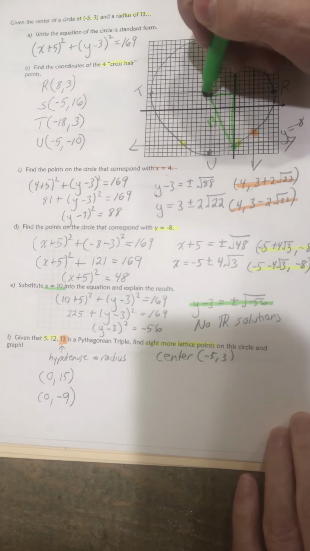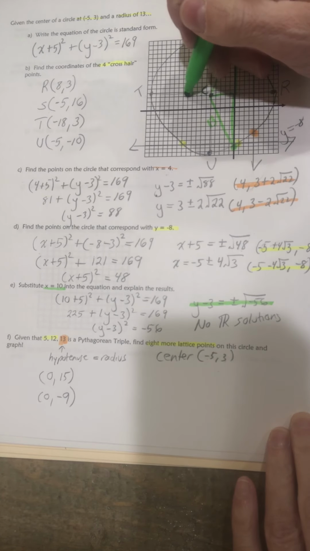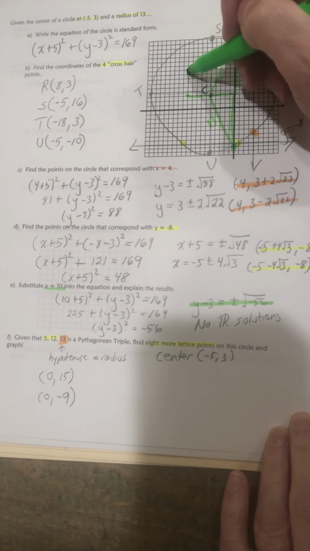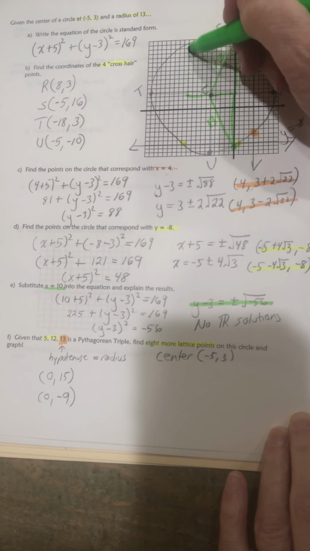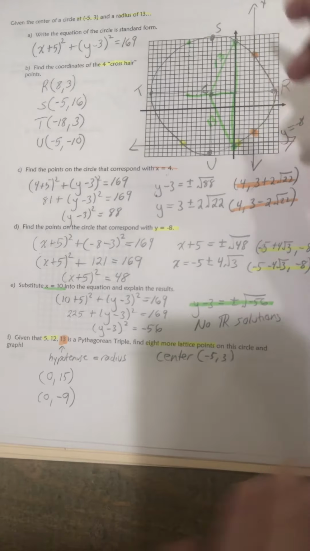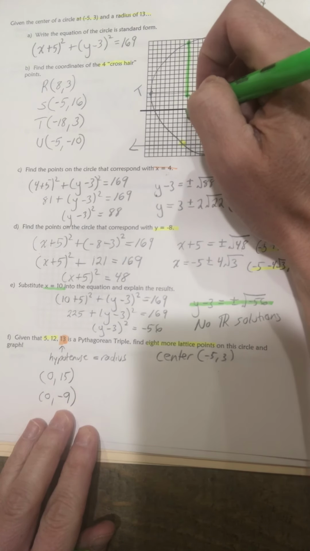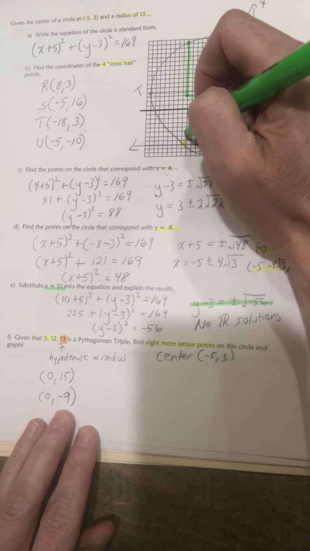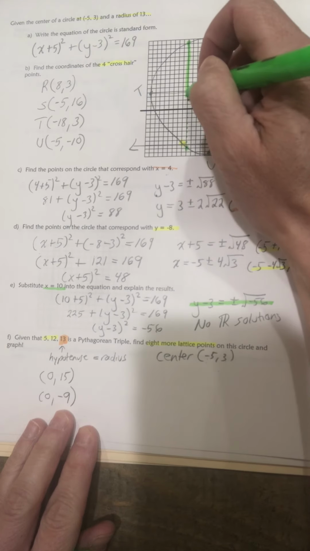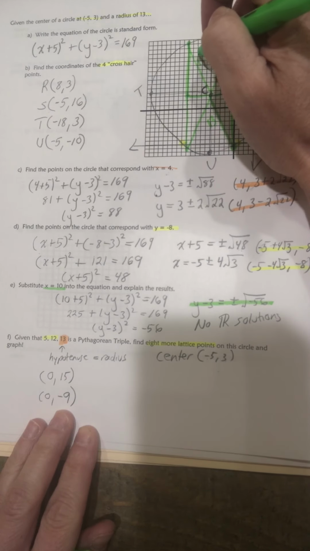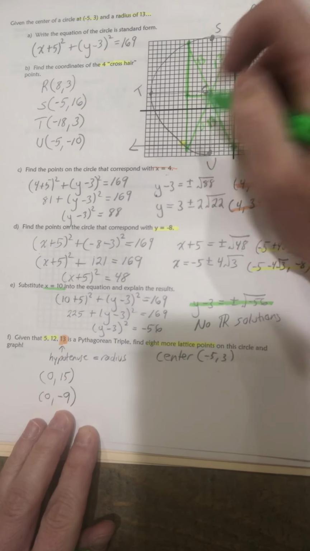I can go 1, 2, 3, 4, 5 to the left, and I can go 12 up, and 12 down. So I went 12 up, and 12 down. And again, you can see that if I draw these right triangles, the hypotenuse corresponds with the radius of 13.